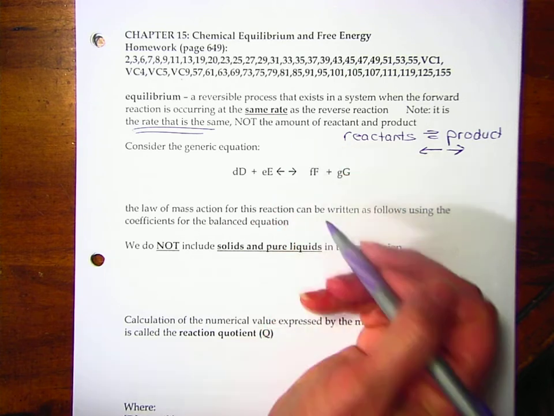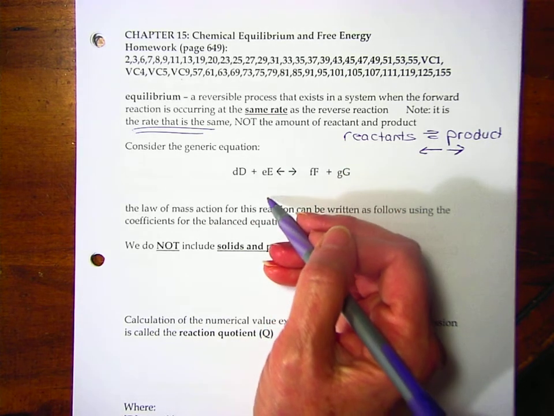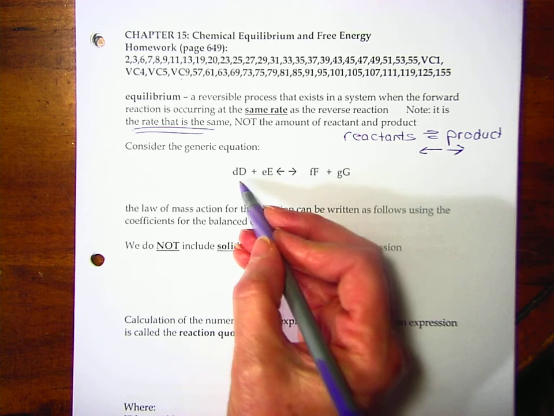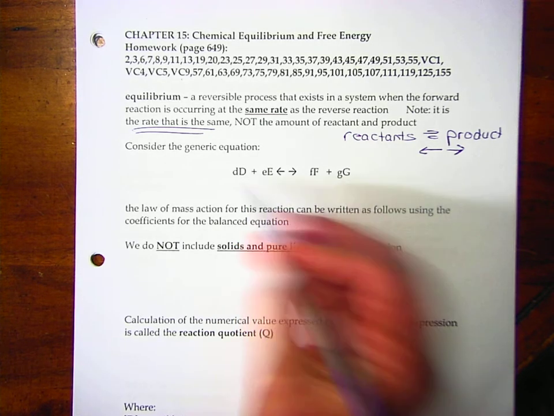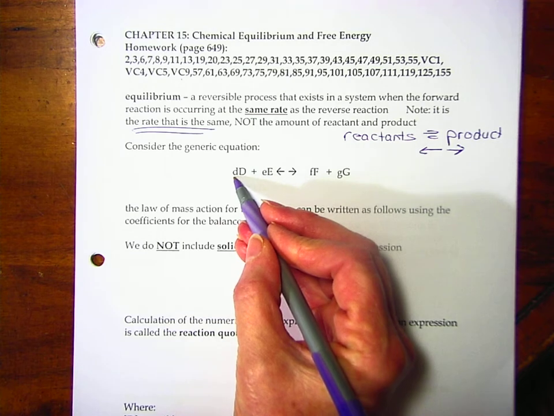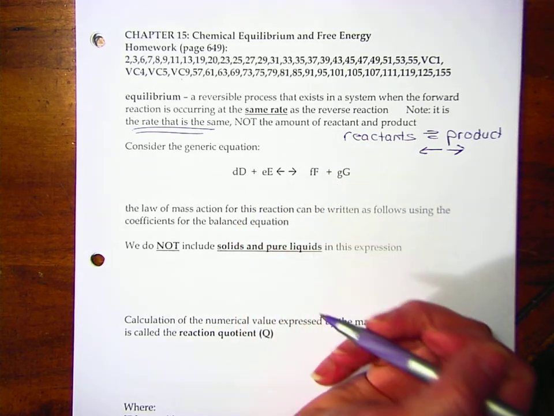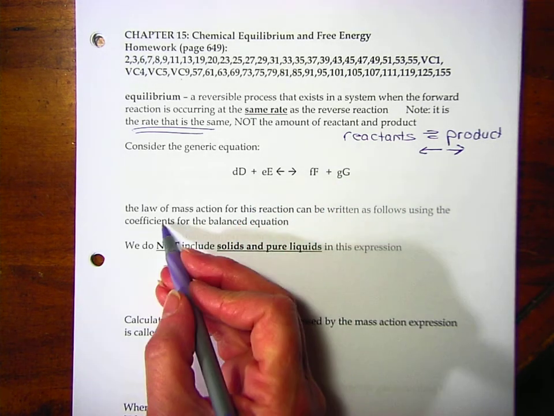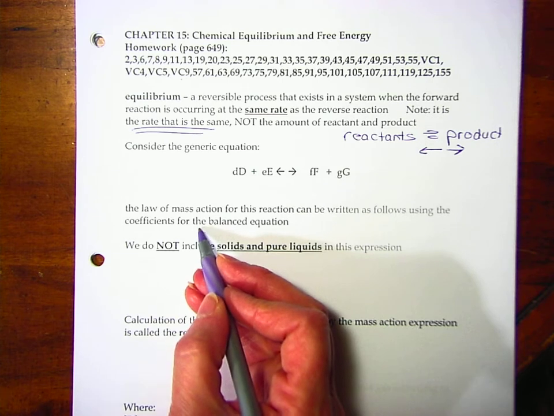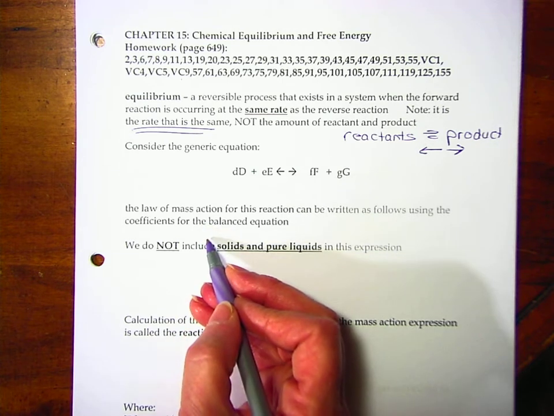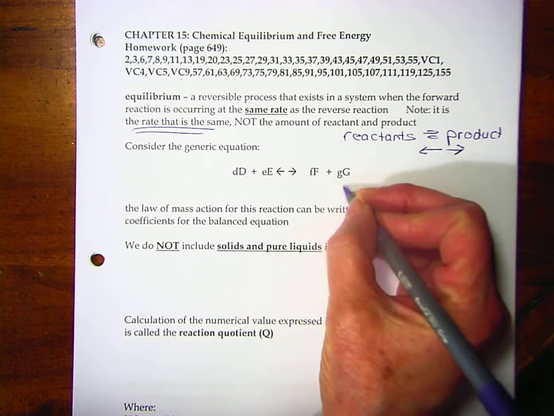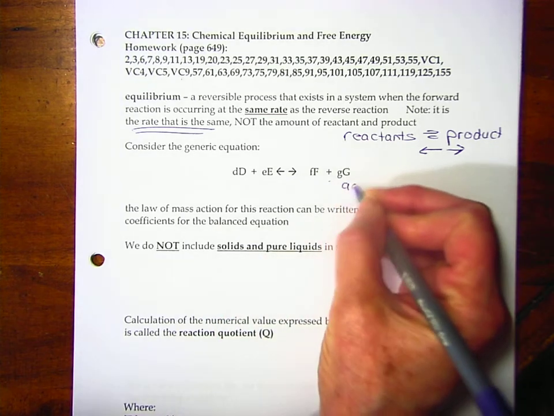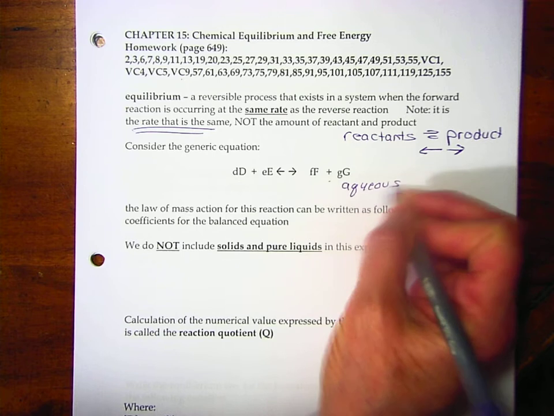for you. So let's just think about some generic equation. We have D plus E reacting in equilibrium to make F and G. And we can use the lowercase d, e, f, and g to balance our equations. So the law of mass action can be written as follows using the coefficients in the balanced equation. But in this case, these things are either aqueous or they are gases.